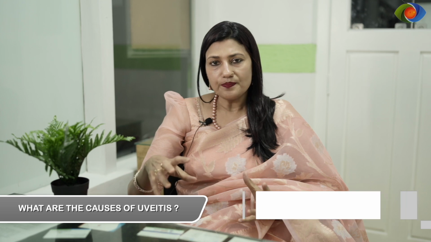Depending on the age group, there are a lot of causes for uveitis. You can have infective causes, where a particular organism is responsible for the uveitis, and sometimes non-infective uveitis, where some other mechanism is involved. Among infective causes, we commonly consider parasitic infections like toxoplasmosis, and granulomatous conditions like tuberculosis and sometimes syphilis.